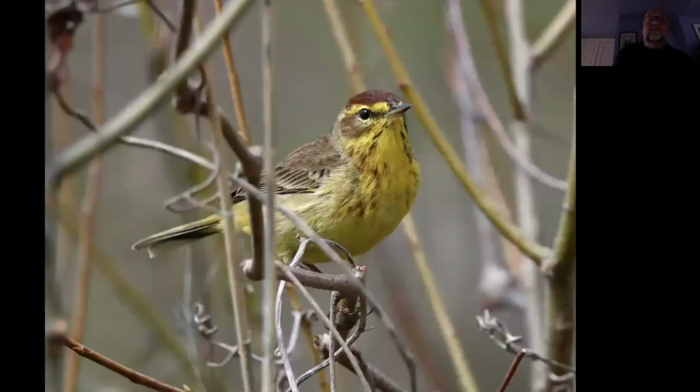The first of these boreal nesting birds we're going to look at is the palm warbler. And this is a bird that likes the edges of those areas where the mature boreal spruce fir forest butts up against open areas. It can be around some of those lakes or marshes, or at the edges of clearings where fire or other natural disturbance has occurred.